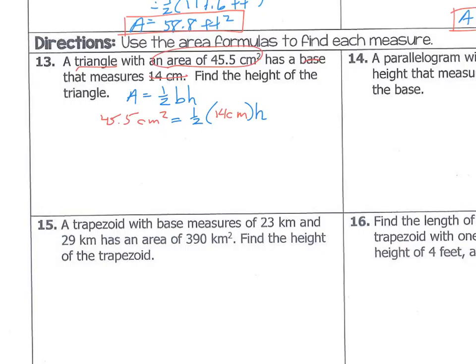So in this case, can I take half of 14 nicely? Yes. If you couldn't, let's say that this was 15, I would multiply both sides by 2. Why 2? Don't go ahead of me, I'm asking a question. Why would I multiply by 2? To get rid of that 1/2. But because I can take half of 14, I'm going to do so. So 45, oh, that's terrible looking.